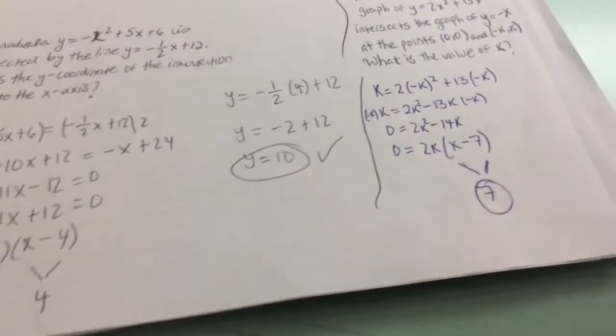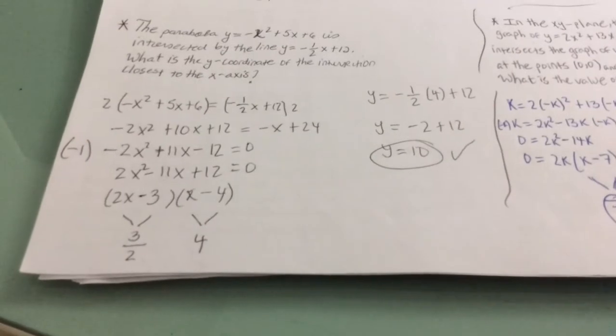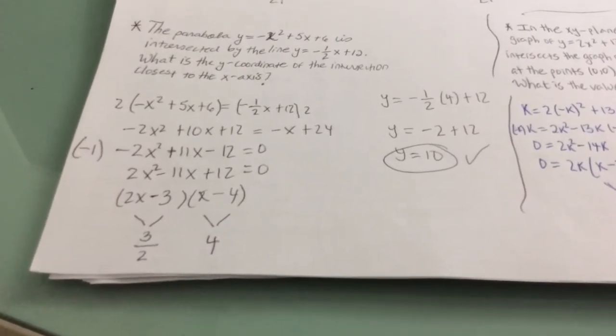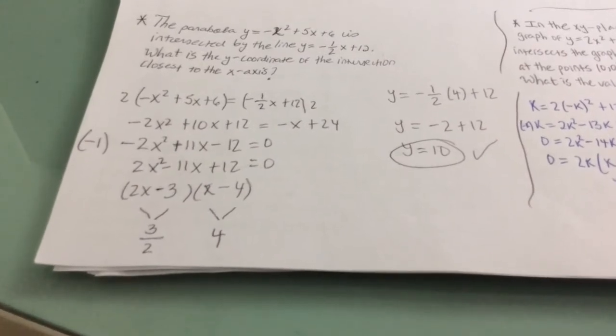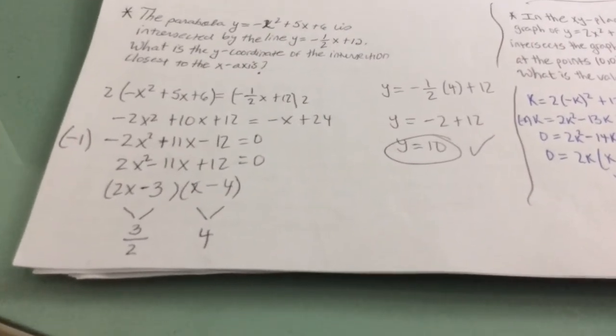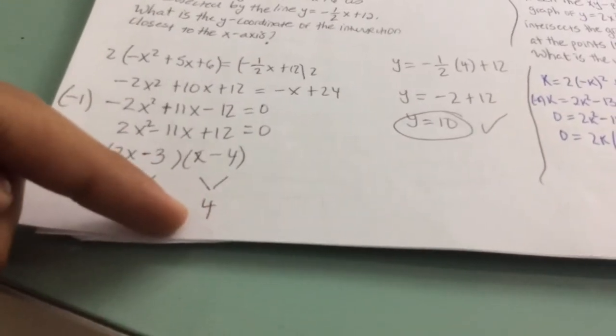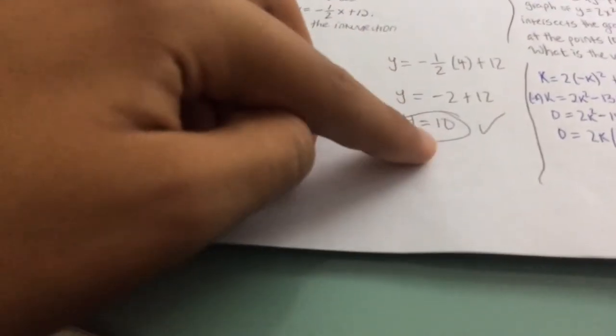And okay, here you go, and you say, what is the y coordinate of the intersection closest to the x-axis? Okay, here is the thing that you need to do. Then you need to substitute the x value. You try the easiest one, that is 4, and you will find that y is equal to 10. Yes, that's the right answer.